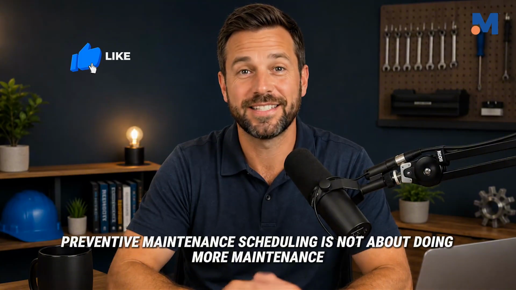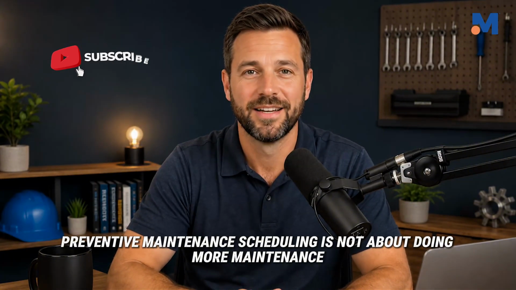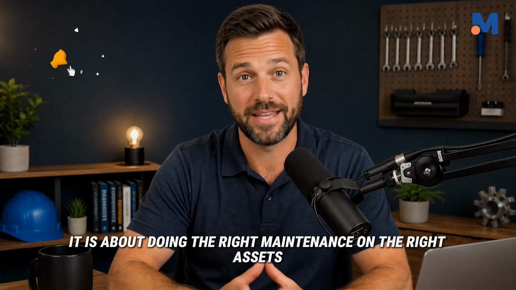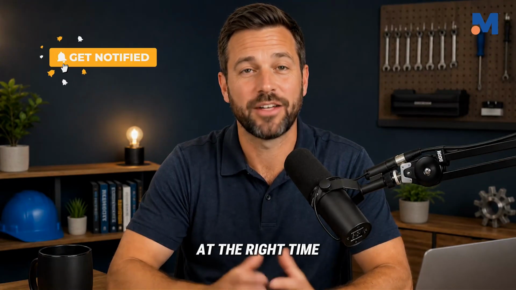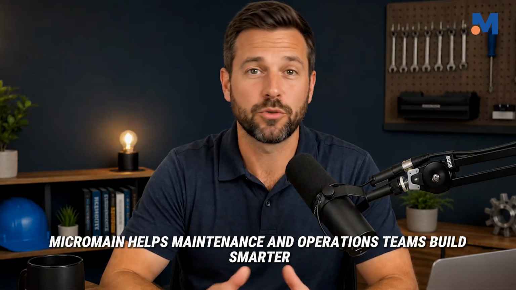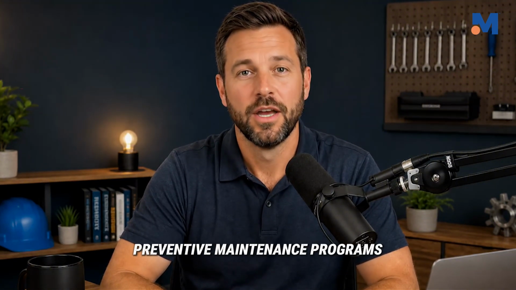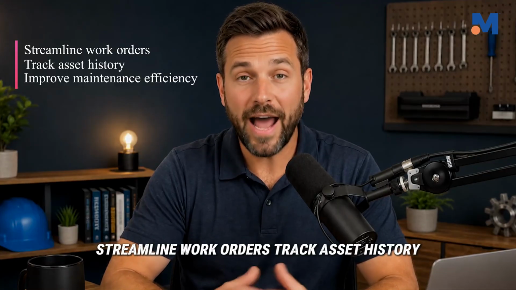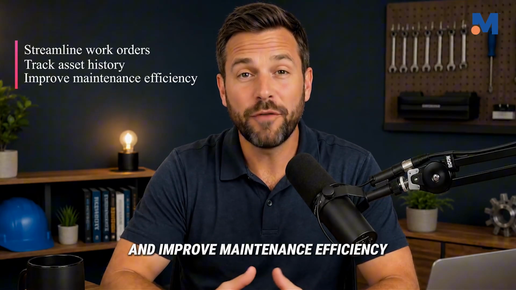Preventive maintenance scheduling is not about doing more maintenance. It is about doing the right maintenance on the right assets at the right time. MicroMain helps maintenance and operations teams build smarter preventive maintenance programs, streamline work orders, track asset history, and improve maintenance efficiency.